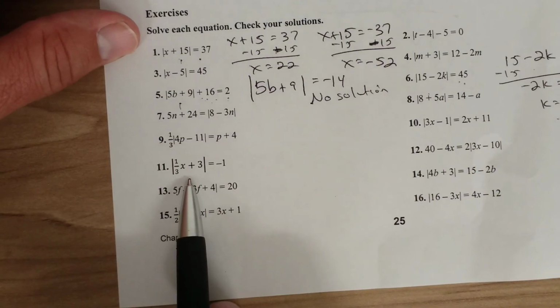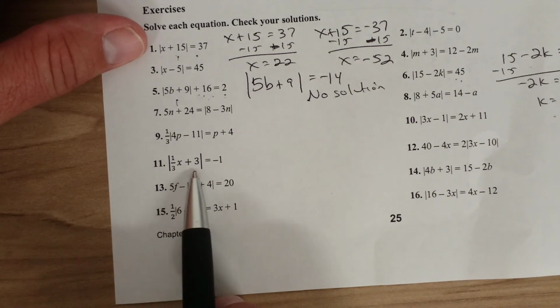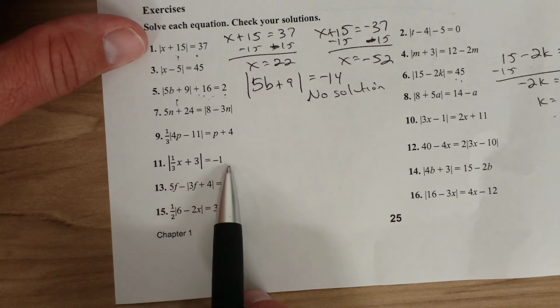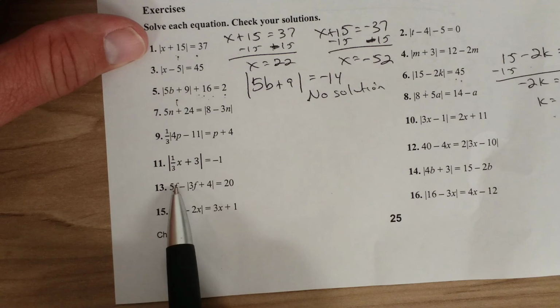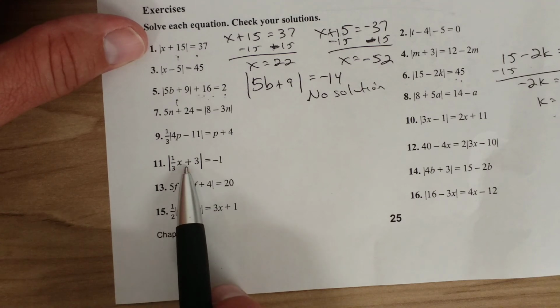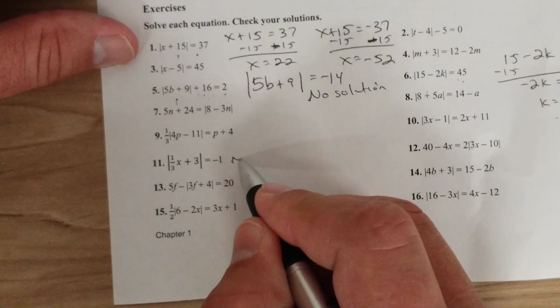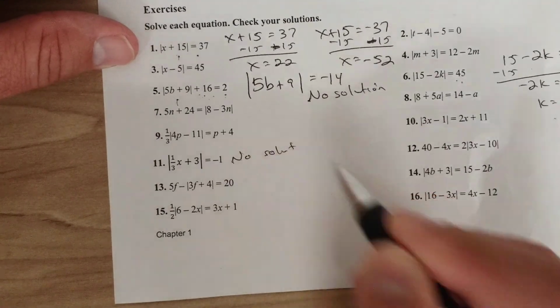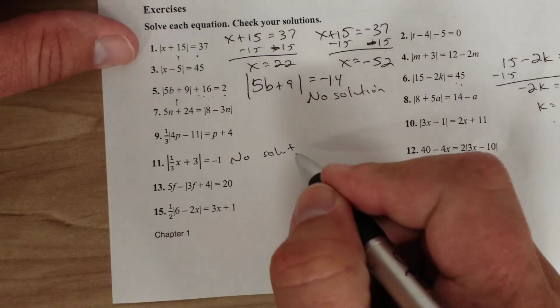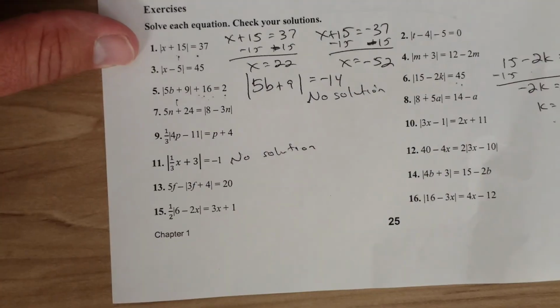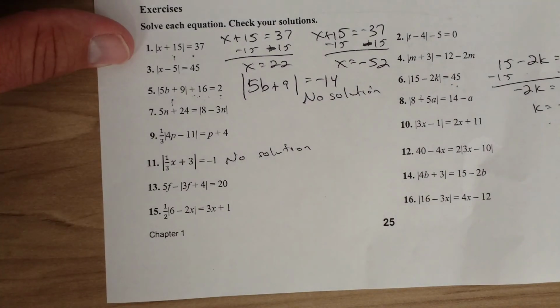So see, if I look at number 11, I just glanced at this. It says the absolute value of 1/3 x plus 3 is equal to negative 1. This is no solution. The absolute value of anything has to be a positive number, and it's not. So this one is no solution. Okay. Absolute value.